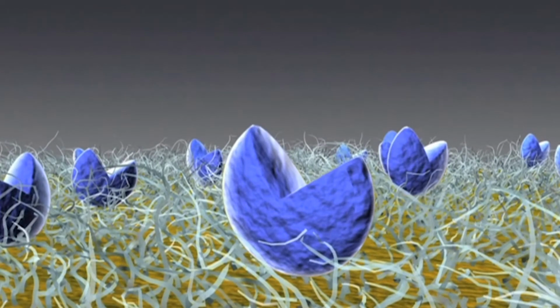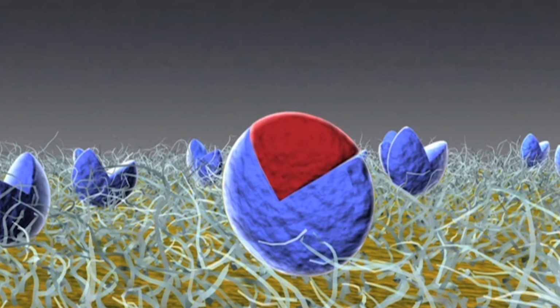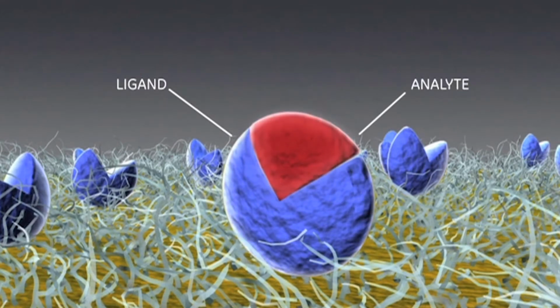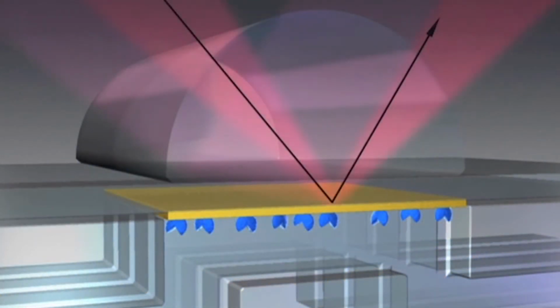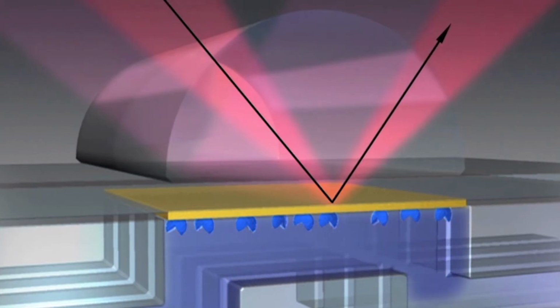So one binding partner is attached to the surface of a sensor chip, and the other is injected in a continuous flow of solution. Whatever the nature of the molecules involved, we call the attached interacting partner the ligand, and the partner in solution the analyte. Biacore uses the phenomenon of surface plasmon resonance to detect biomolecular interactions as they happen.